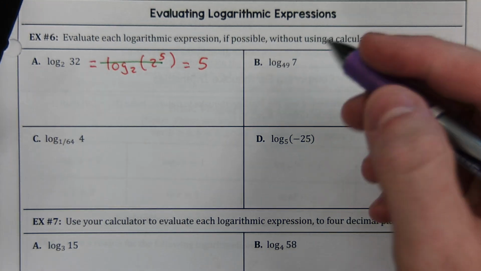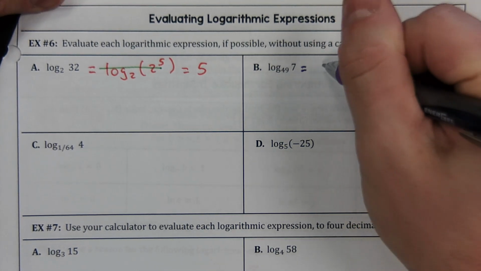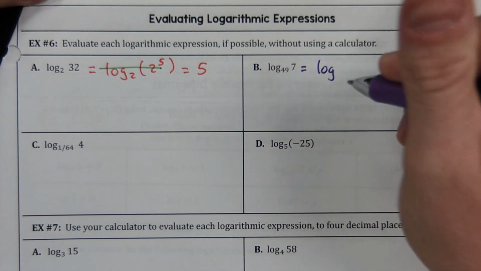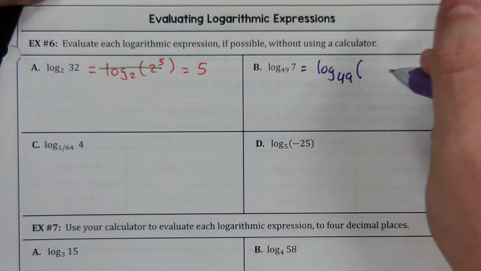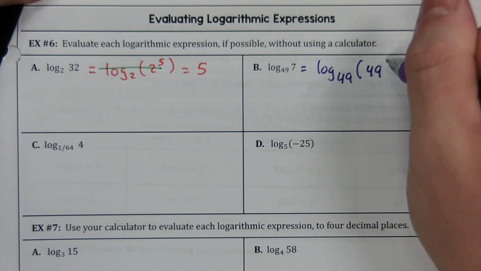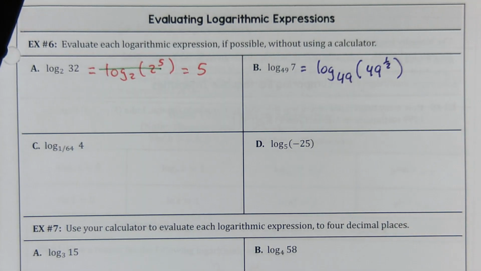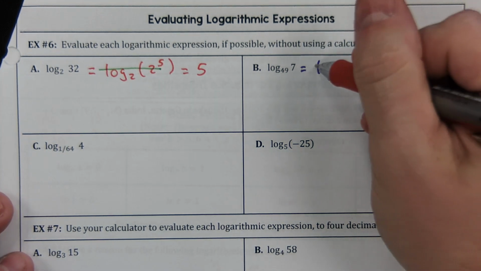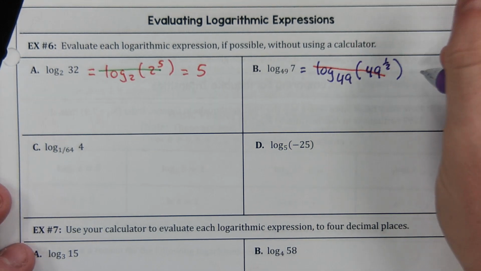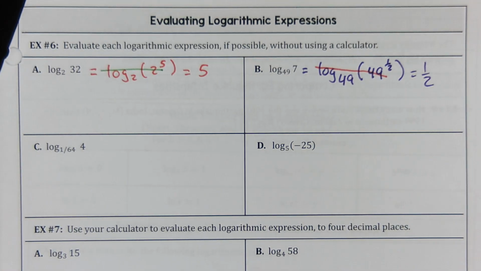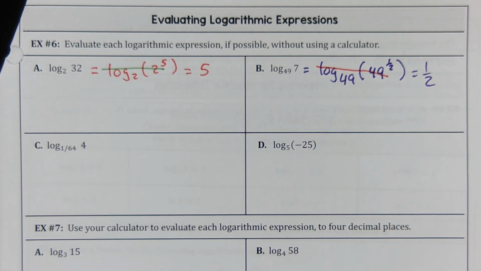So we could say that 7 is the square root of 49. Like that. So then log base 49 cancels exponential base 49, and you're left with the value of 1/2. There.